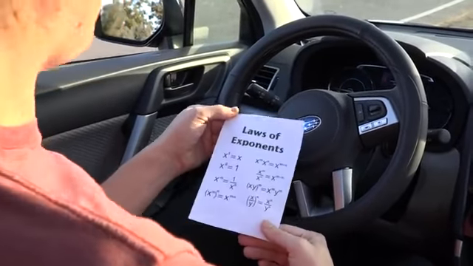You know why I pulled you over today? Some law? That's right, a law. This law to be exact. Laws of exponents? I've never even heard of these. How was I supposed to know?